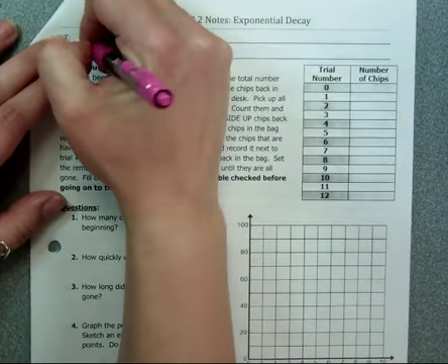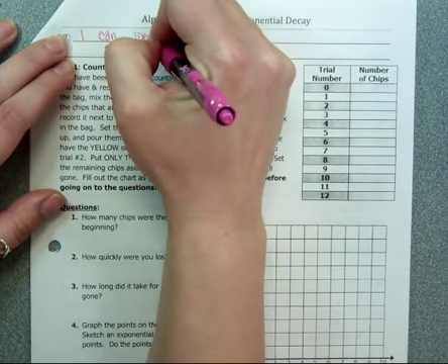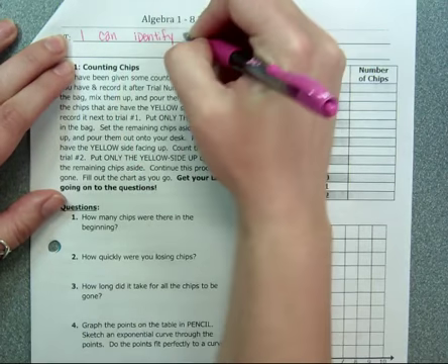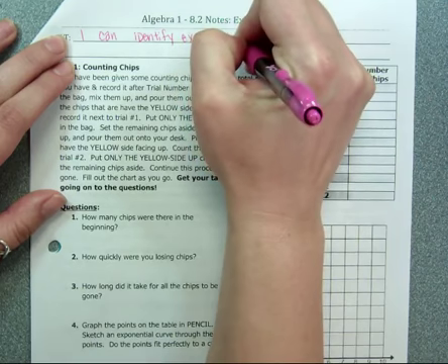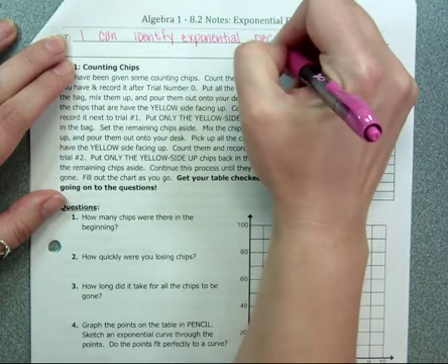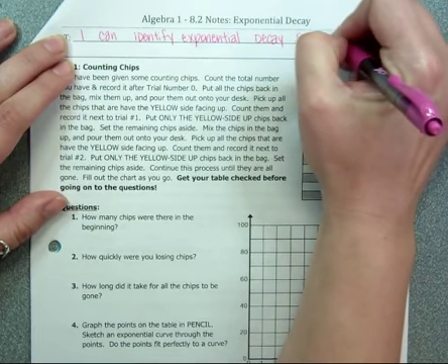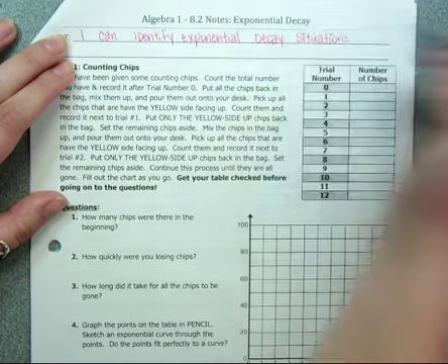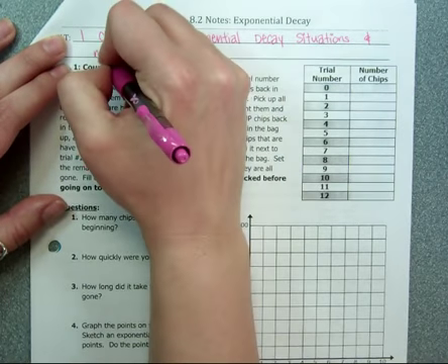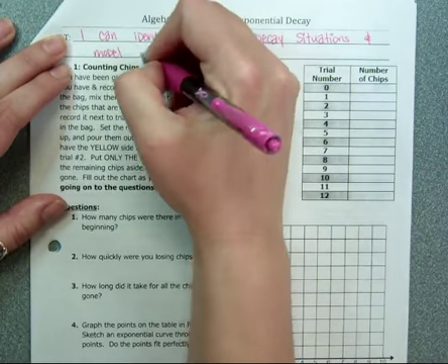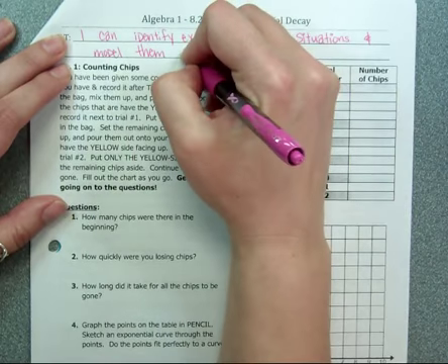So our learning target: I can identify exponential decay situations and model them with an equation.